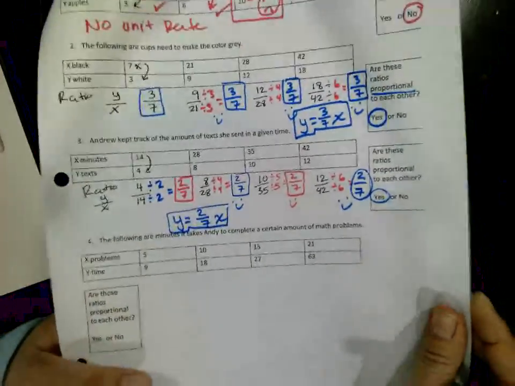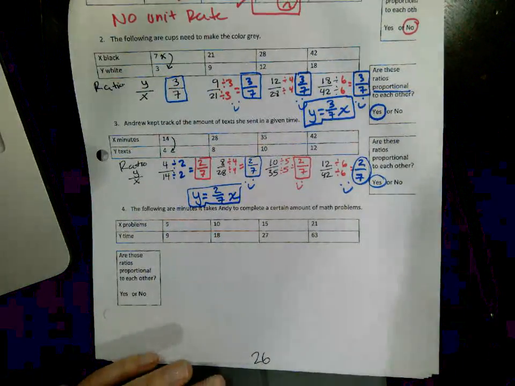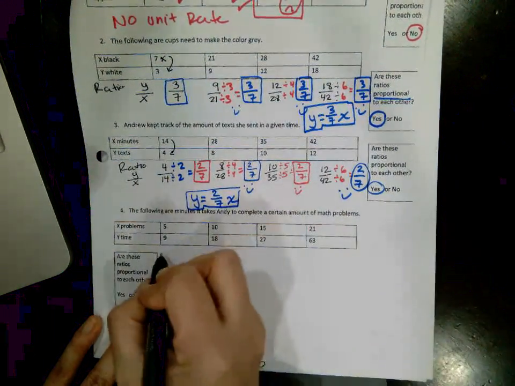One more set. Awesome. Make sure you have all this copied down because you're going to take a picture of this and upload it later. One of these days.